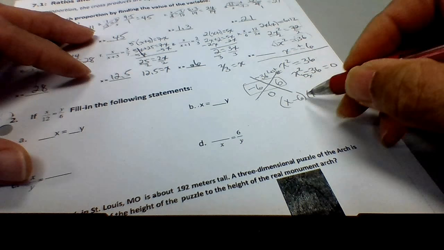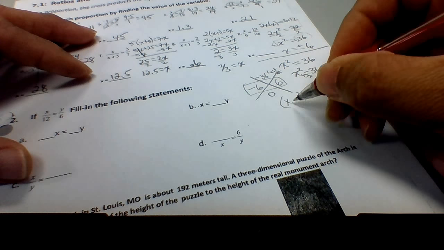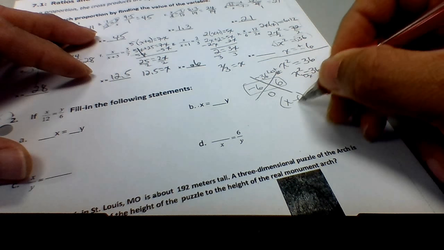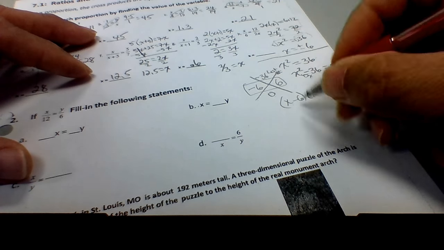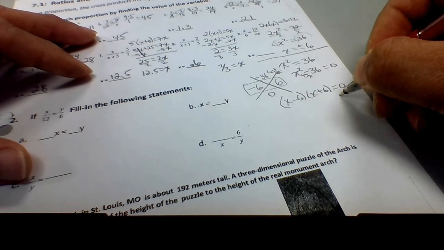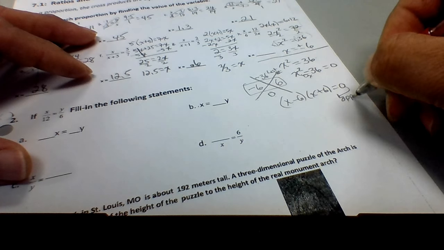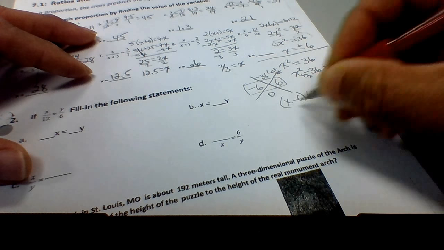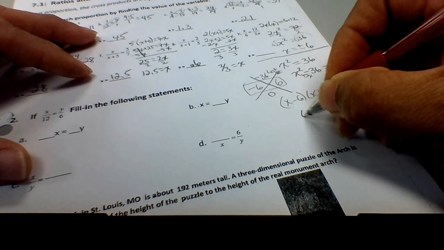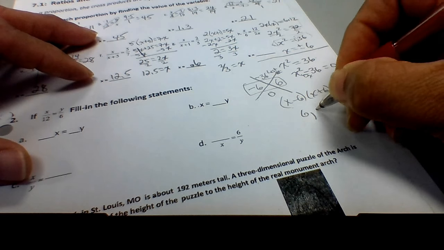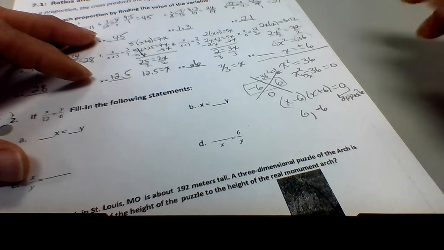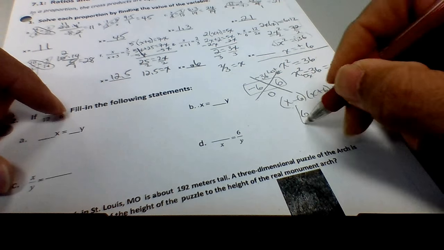But to solve this, you're going to do the opposite. So here, if I put a 6 here, this is going to make this 0, which makes the whole equation 0. So write the opposite here. Opposite. This would give me 6, and this would give me a negative 6, would make this equal 0. So there's another way of doing it.